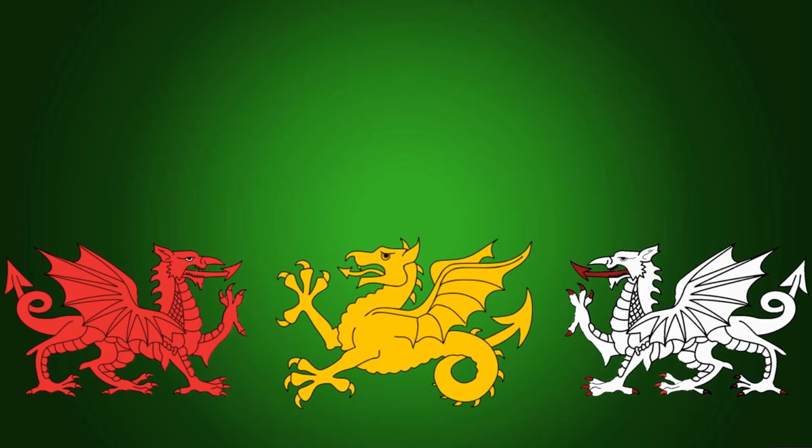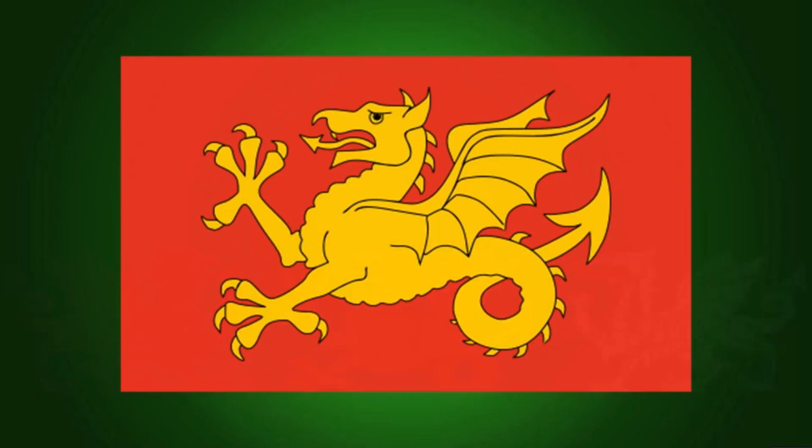But there is also another dragon, a yellow dragon like the one used by the Anglo-Saxons as well, which is called the Wyvern, and this is seen on the flag of Wessex, one of the Anglo-Saxon kingdoms.